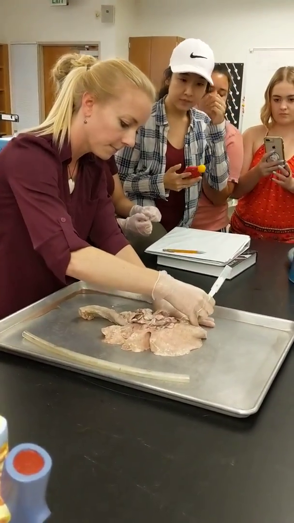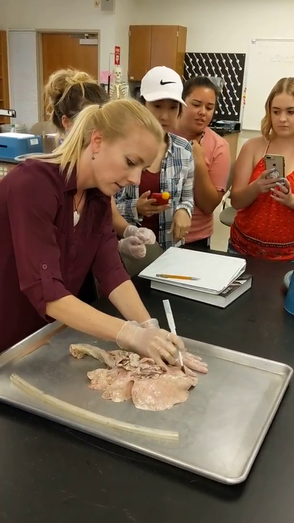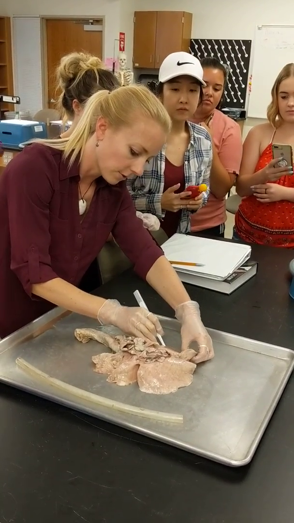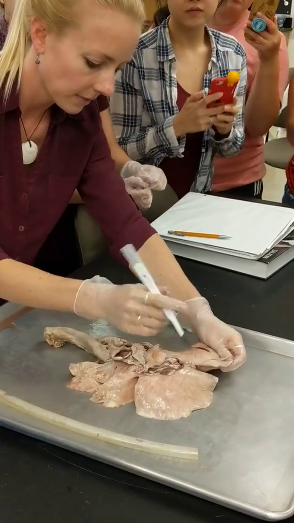Structure inside. Don't get bloody, cut towards your buddy.